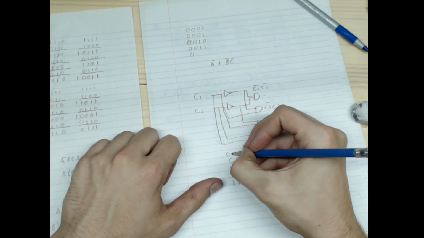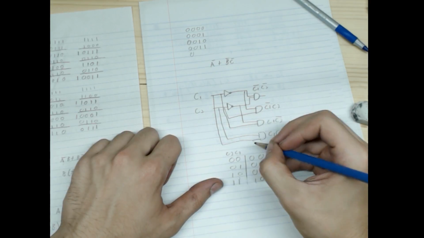So this truth table I've created here indicates what my outputs will be.